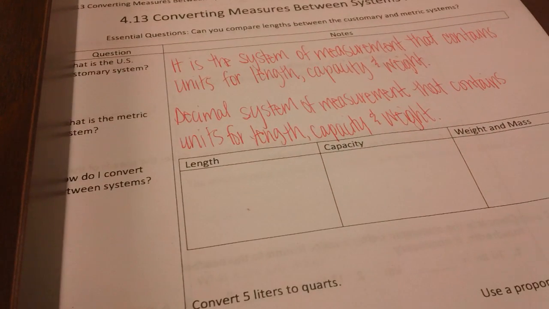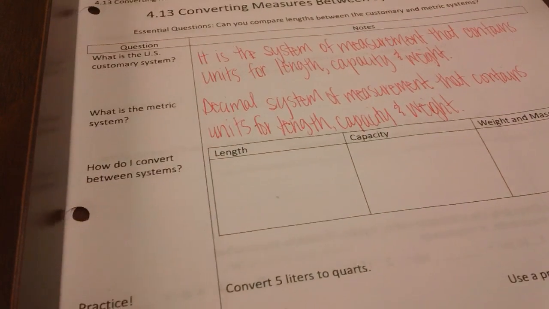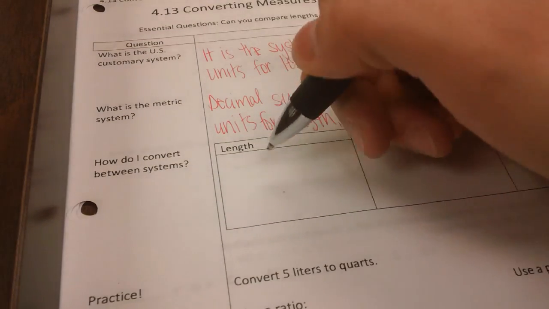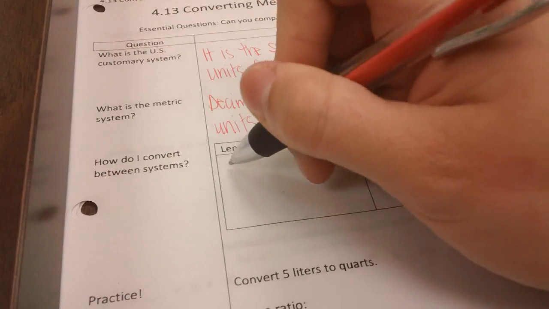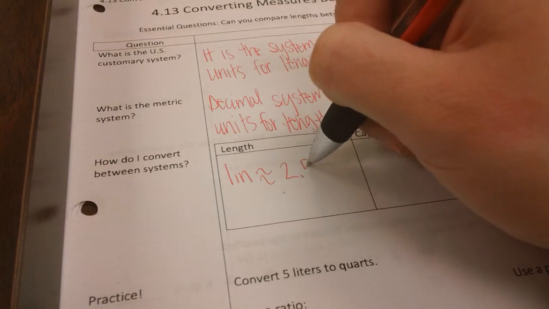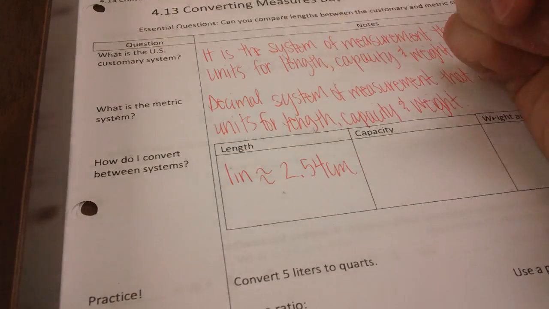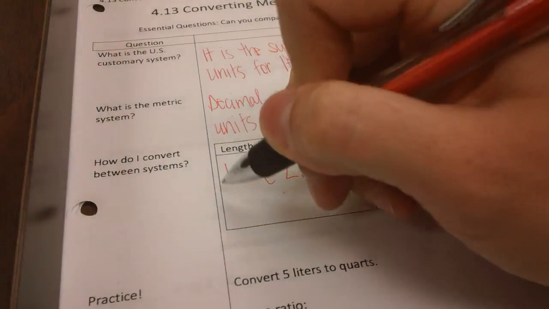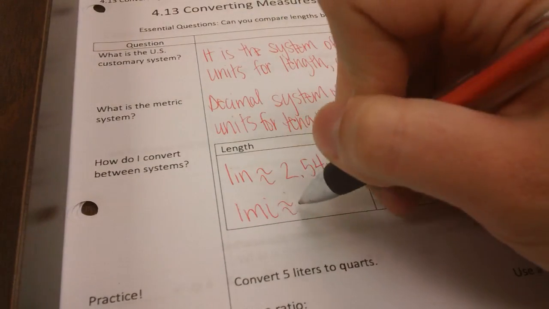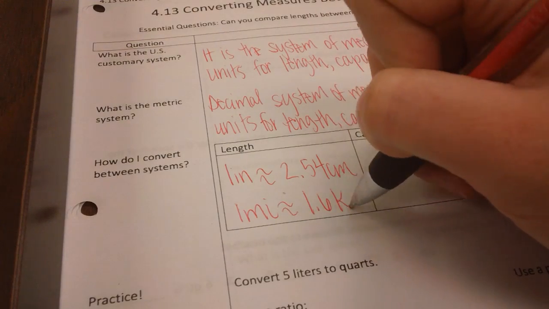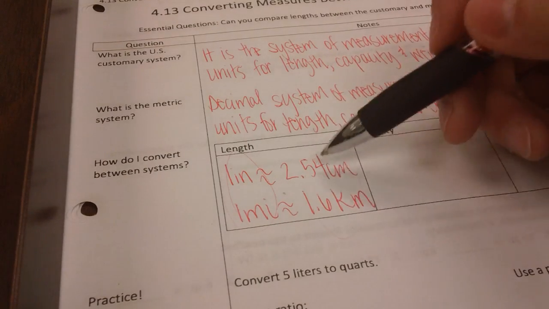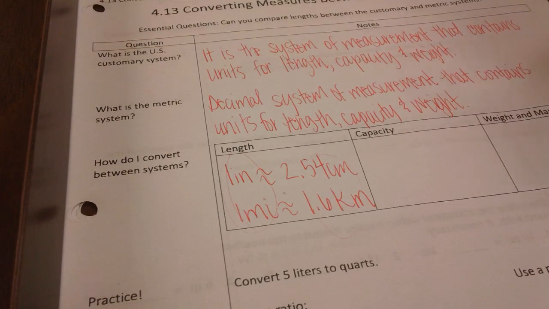And so we have to be able to convert between these two systems. And to do that, in the length category, we need to know that 1 inch is about 2.54 centimeters, or that 1 mile is about 1.6 kilometers. These are the U.S. measurements. These are the metric system measurements.